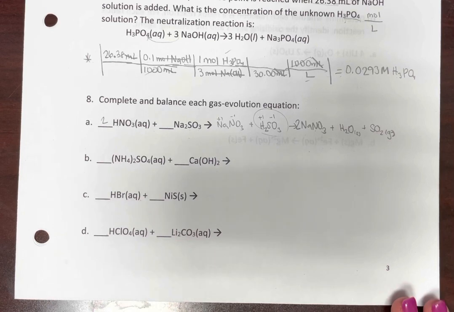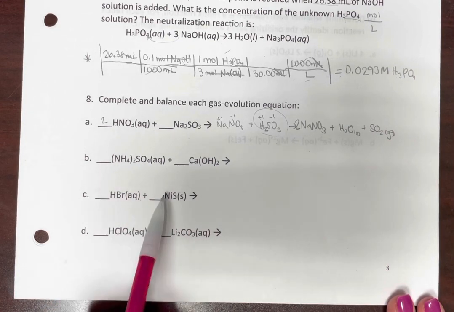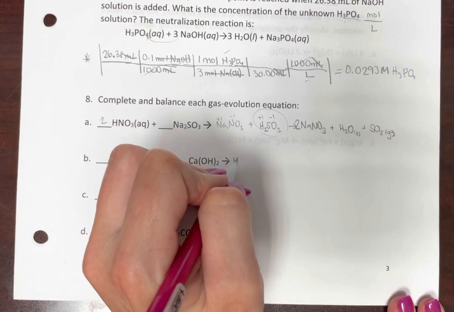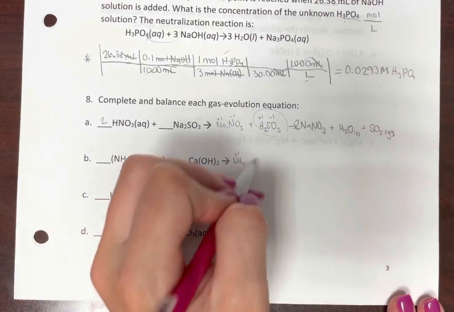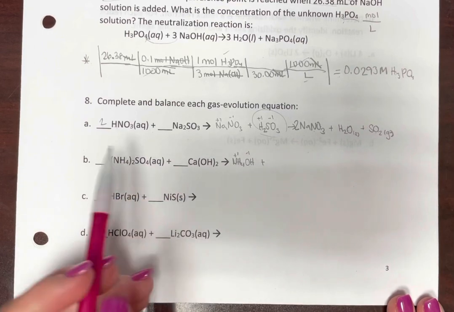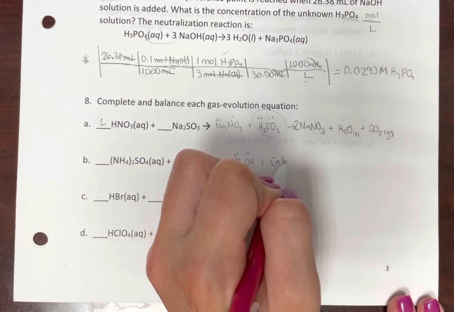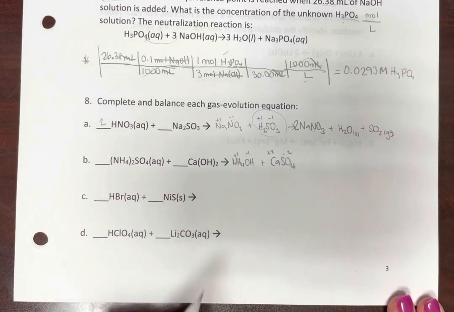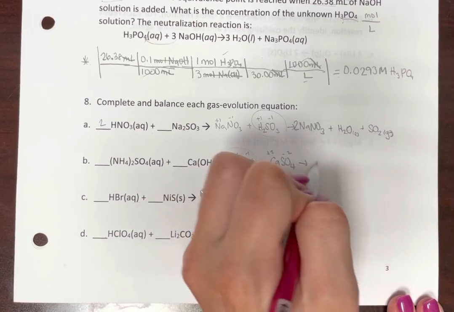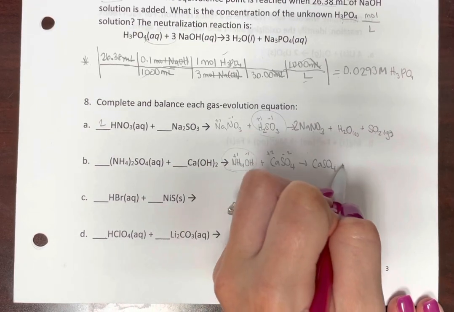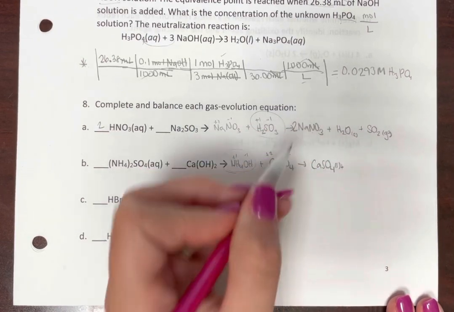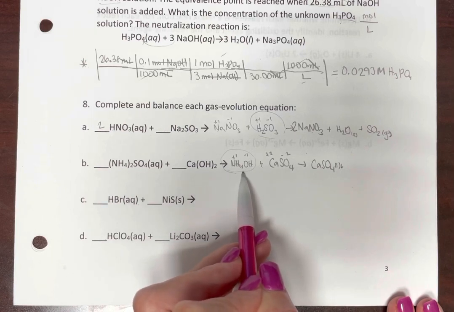Ammonium sulfate with calcium hydroxide. Why don't we just perform the double replacement first? So ammonium, that's +1, is going to go with hydroxide. And calcium is going to go with sulfate. This is the one that's going to break down. So let's just rewrite calcium sulfate. That's going to stay the same. That's insoluble too. You can put a solid if you want to. Doesn't really matter.